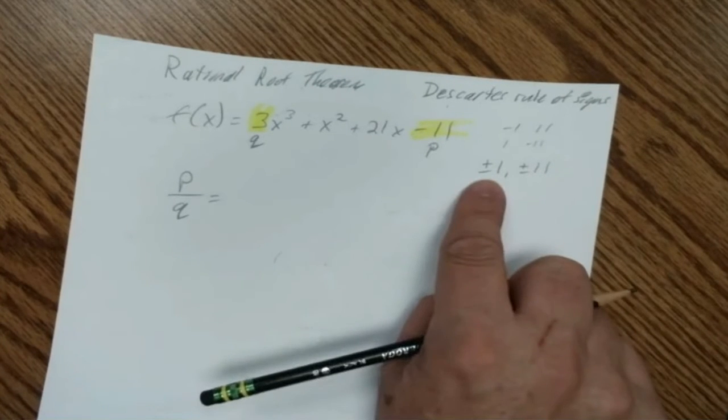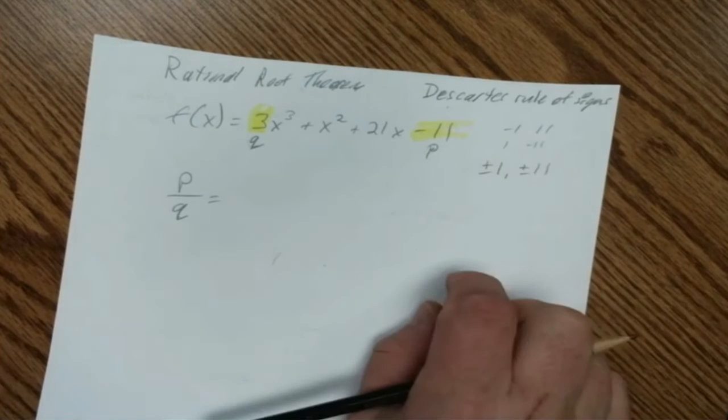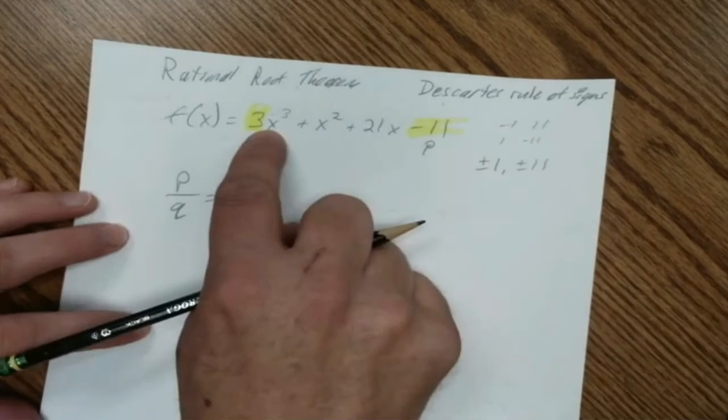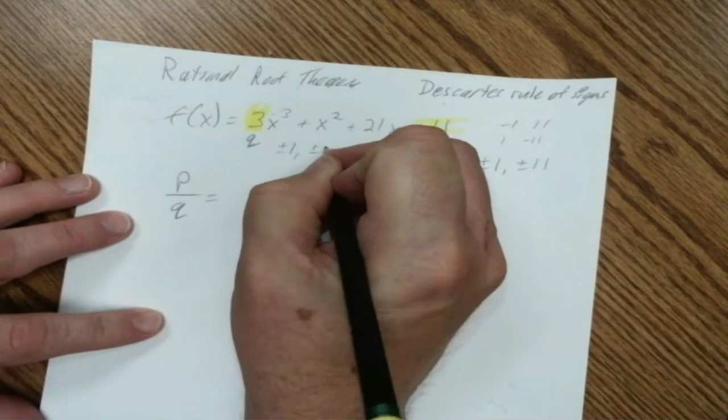If the 1 is positive, then this is negative. If the 1's negative, that's positive. So plus or minus 1, plus or minus 11. Then we do the same thing with this. 3 is the same thing. Plus or minus 1, plus or minus 3. That's it. We don't have that many options.